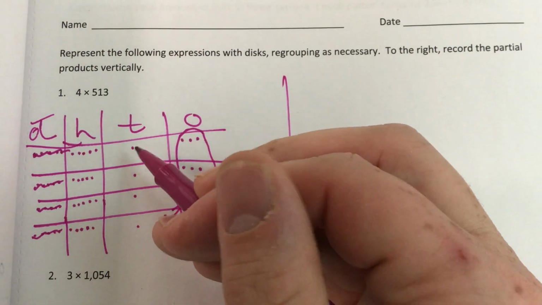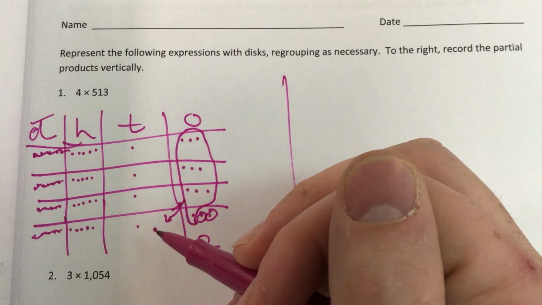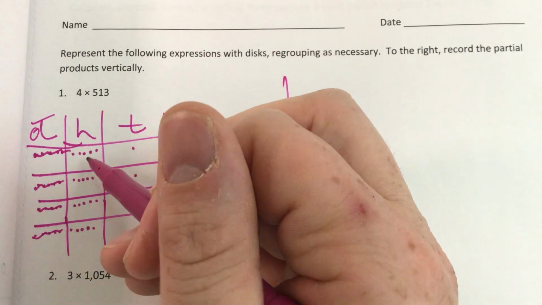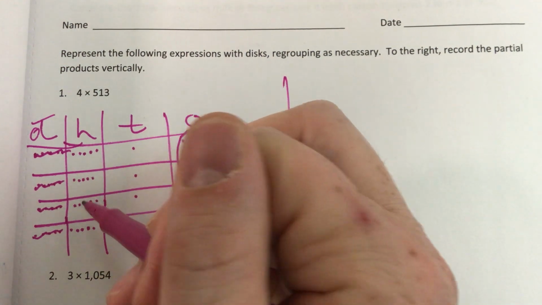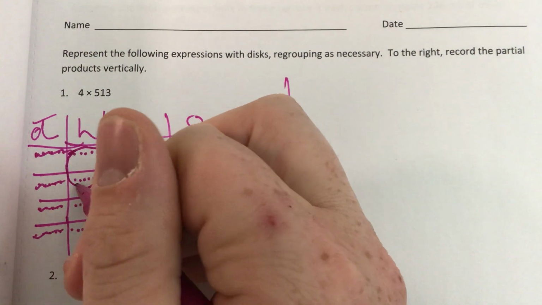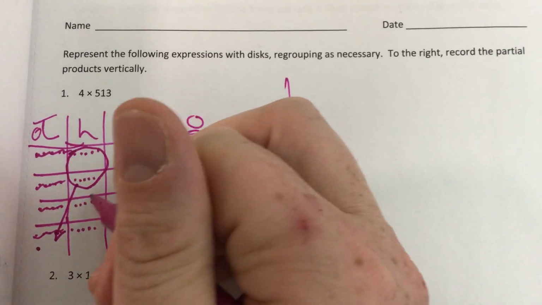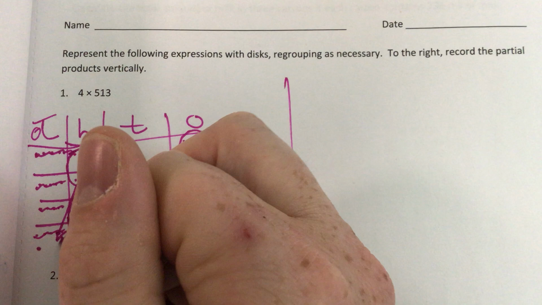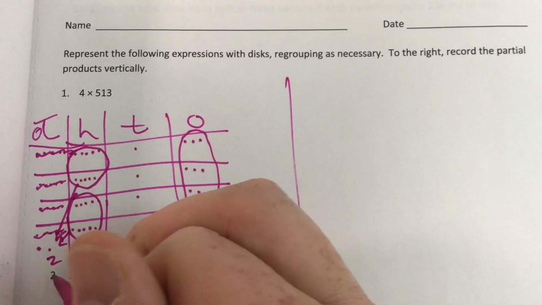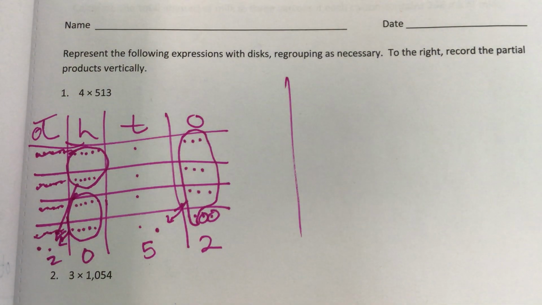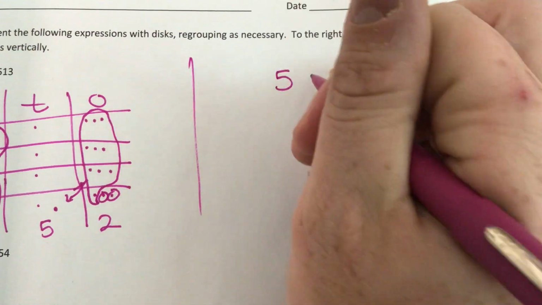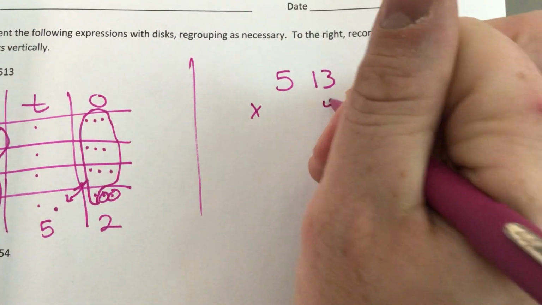In the tens place, I have 1, 2, 3, 4, and that additional carried 1, making 5. In my hundreds, I have 5, 10, 15, 20. And what actually happens is this group of 10 makes 1, and this group of 10 makes another 1, which leaves me 2. So our hundreds will be left with a 0, a 2 in the 1,000s place. Let's check our answer and also do it vertically. So it was 513 times 4.